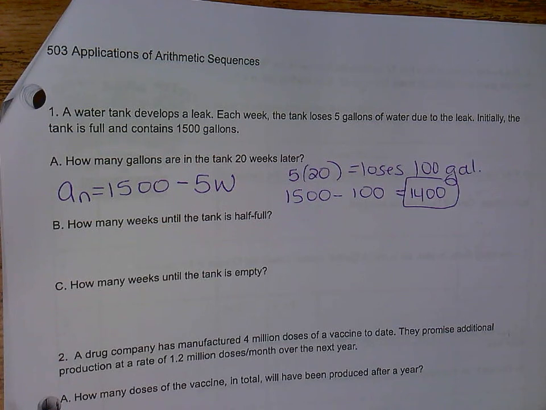So it wants you to know how many weeks until the tank is half full and how many weeks until the tank is empty. So I'm going to let you try it for a couple minutes. You can either use the equation to solve or you could guess and check. So see if you can come up with those 2 answers. A little bit of problem solving, not too bad.